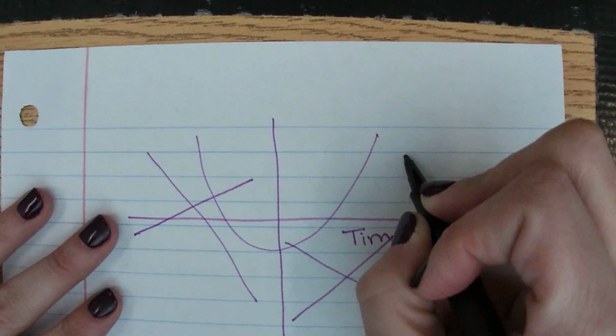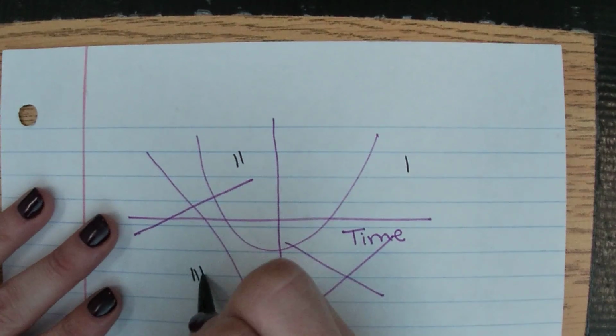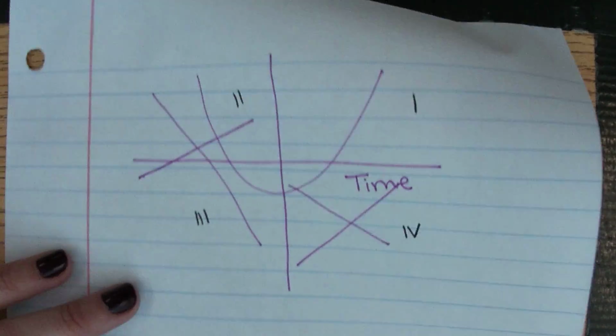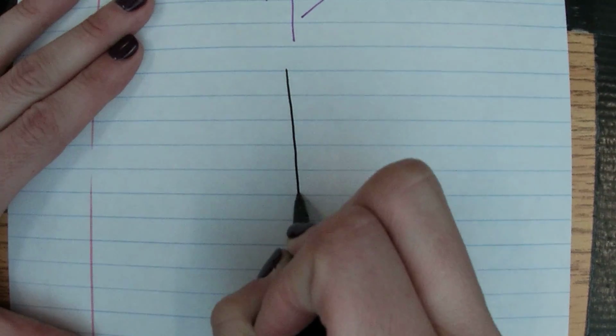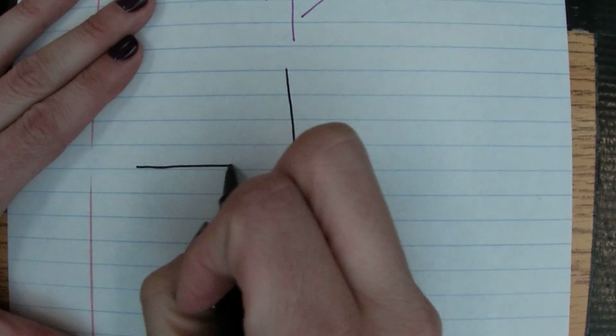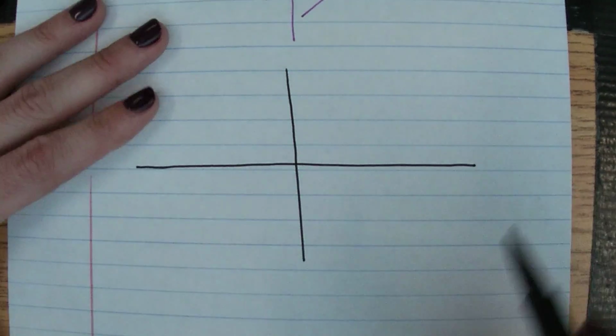And just like we saw when we were relating graphs to events, the only really reasonable or important part that we might be looking at is what's in quadrant 1, right? We have 4 quadrants. This is quadrant 1, 2, 3, and 4. Okay, so if we are just looking at quadrant 1, we might not see as much information. Oh, I don't need to draw that big of a picture, right?